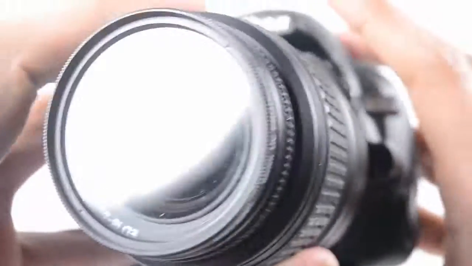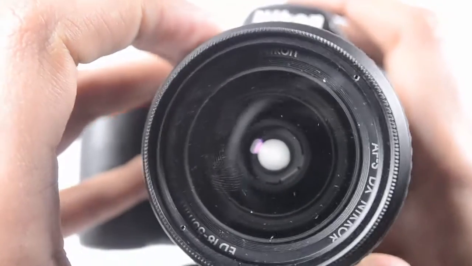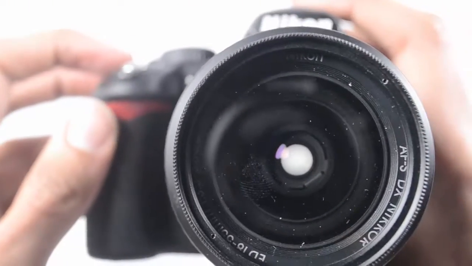This is how we work on the Nikon D3100. We'll be seeing a few clips that I have recorded at Stevenson Tower Dining.